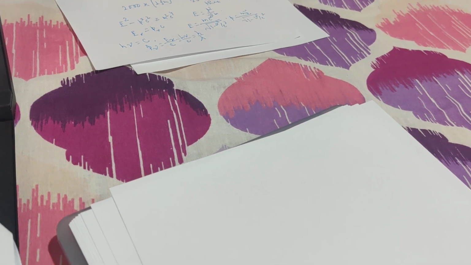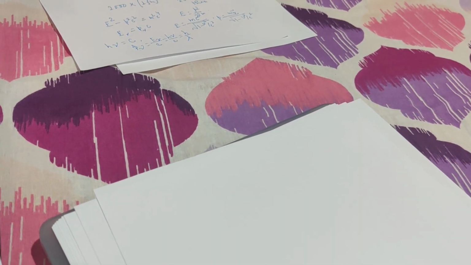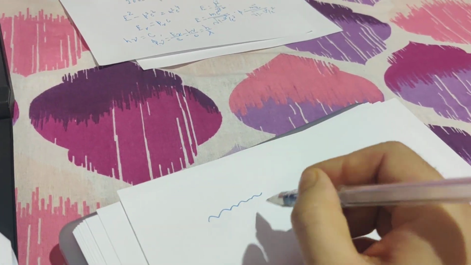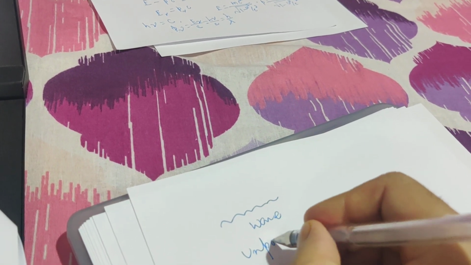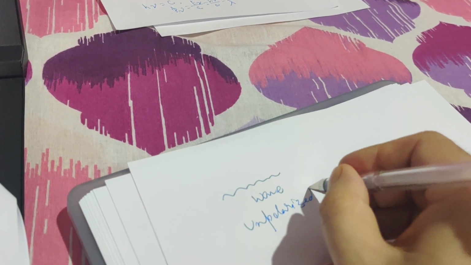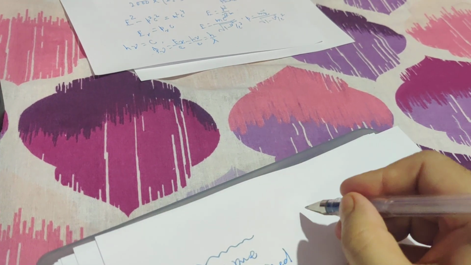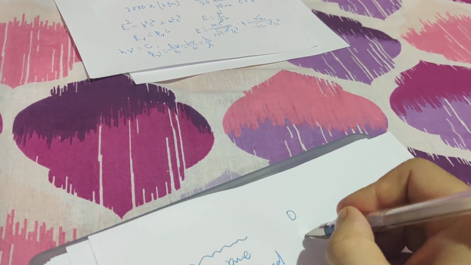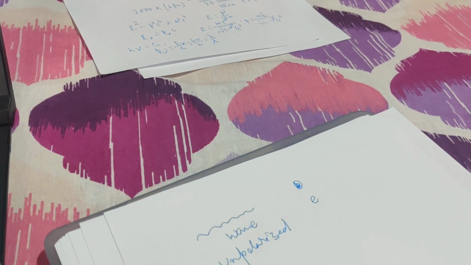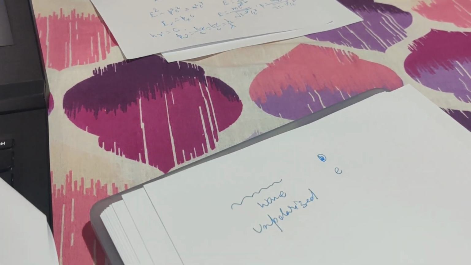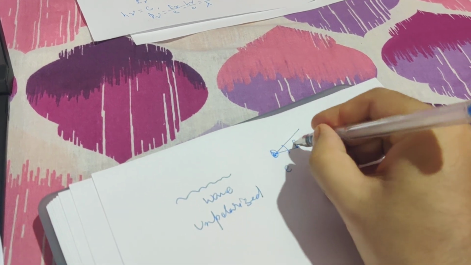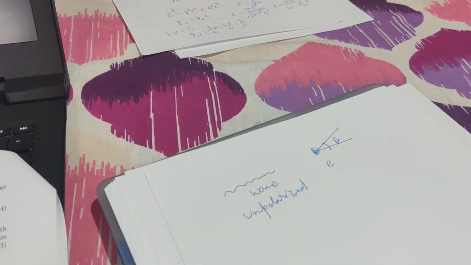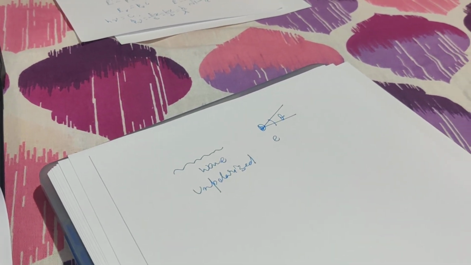So if unpolarized light is incident upon an electron and scatters into an angle theta, then classically this is described by Thomson scattering.